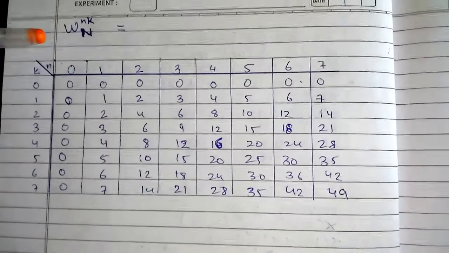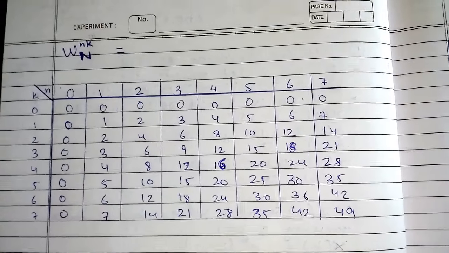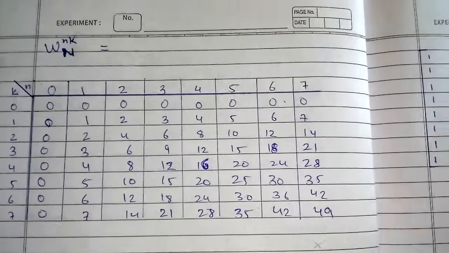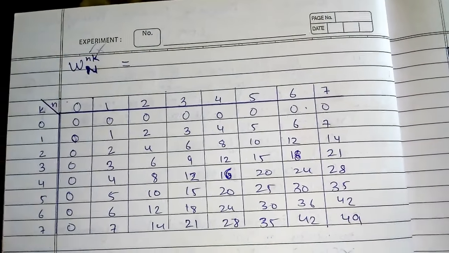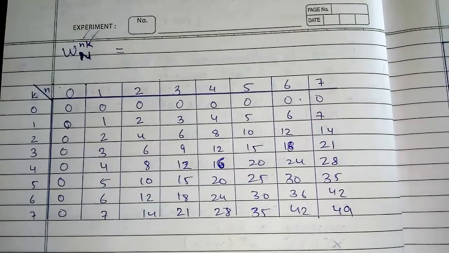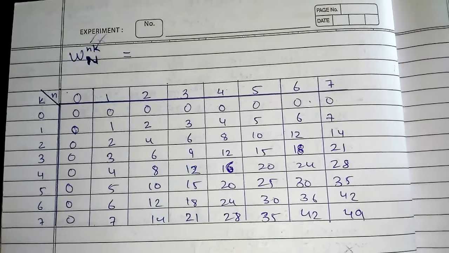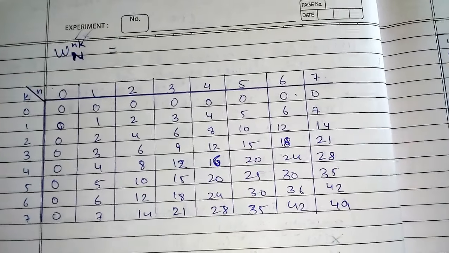Now, as I told you, this is nothing but omega N raised to nk, or W N raised to nk. Look at these two terms, n and k. My k, as I told you, will go from 0 to 7, and my n will also go from 0 to 7.